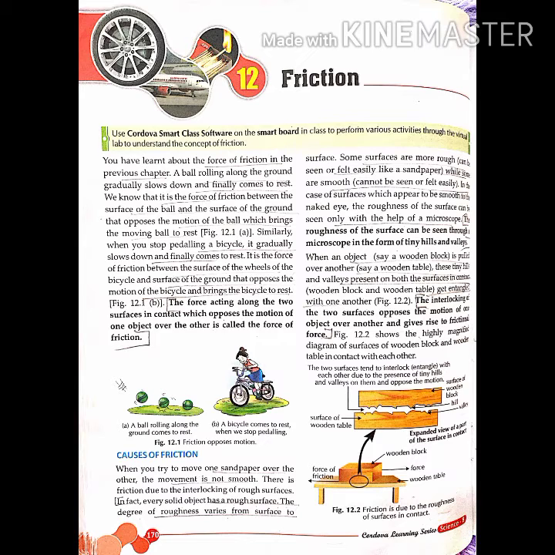Okay, now the causes of friction. So the different causes of friction are, first of all, the smooth and the rough surface. These two are the main cause of friction. कैसे? When you try to move one sandpaper over the other, the movement is not smooth. देखोगे sandpaper का जो movement होगा smooth नहीं होगा.